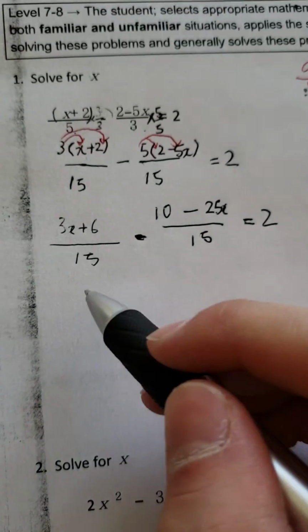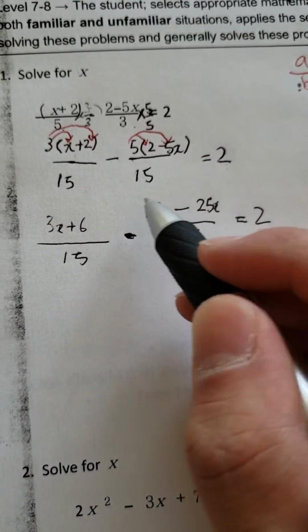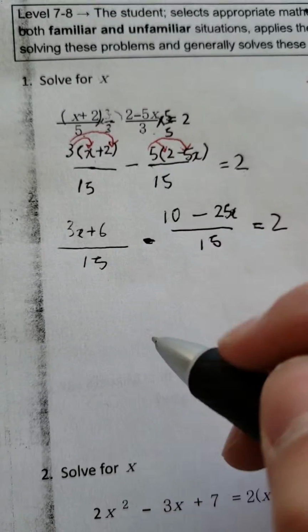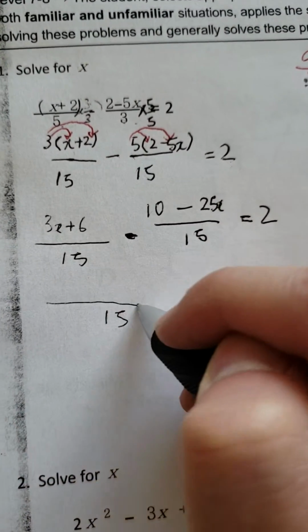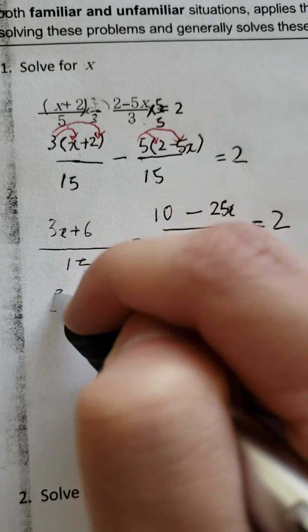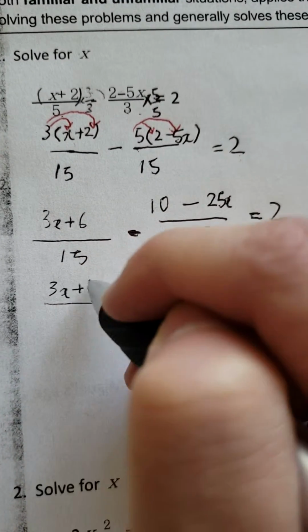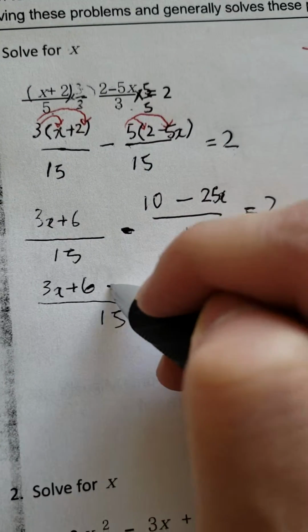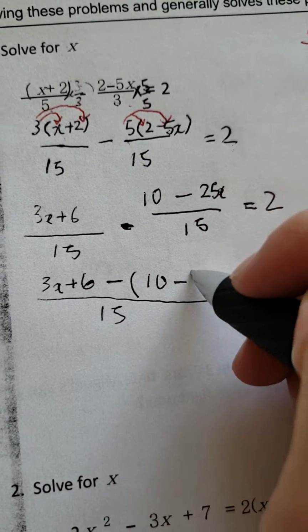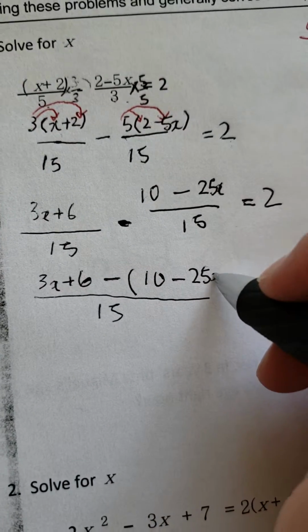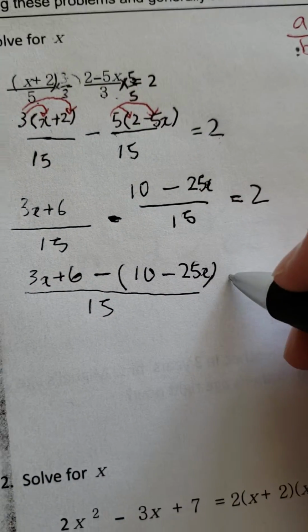Now that we have the same denominator, we can write this over the same numerator. So it's 15 and 3x plus 6, and minus, it's minus the whole thing, okay? 10 minus 25x, and equals 2.